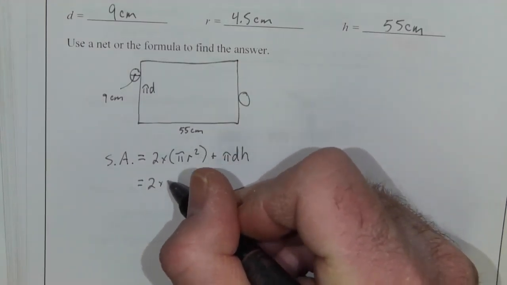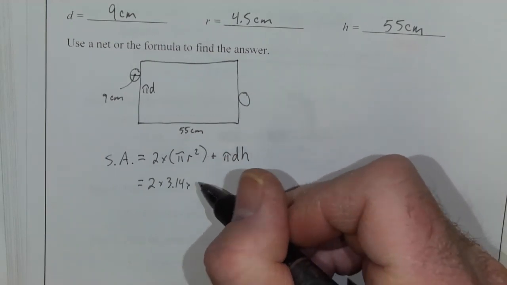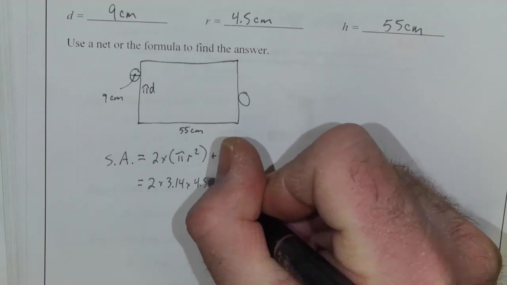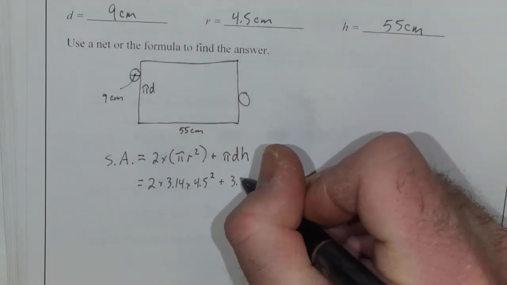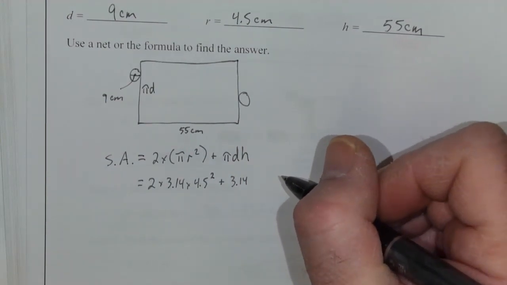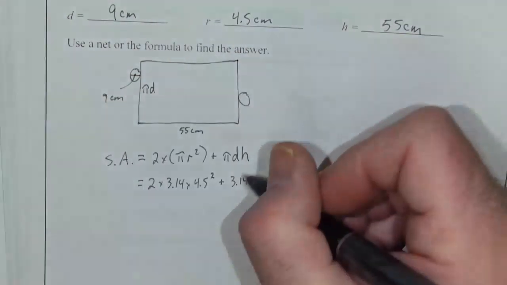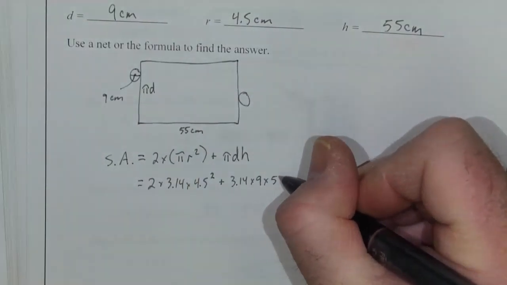So it's 2 times 3.14 times the radius, which we set up here was 4.5 centimeters, squared, plus 3.14 times d, which actually the diameter is 9 centimeters, times the height of 55 centimeters.